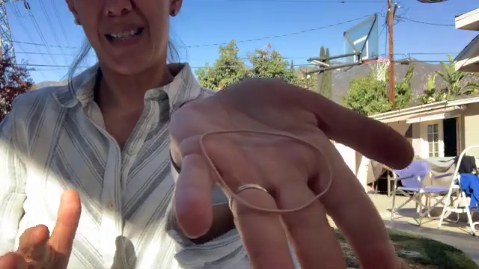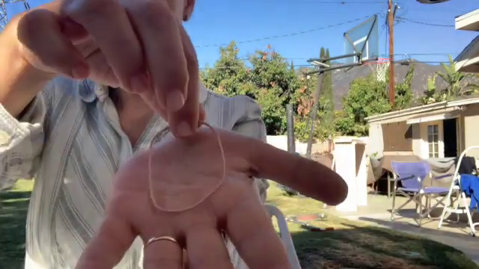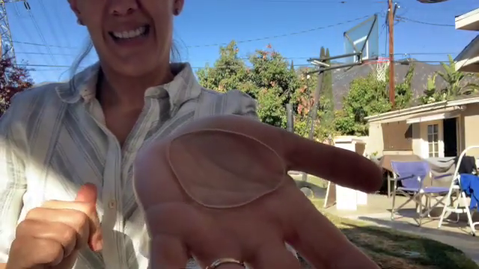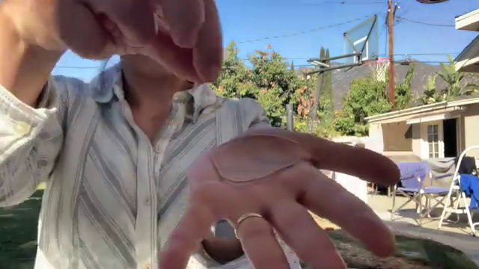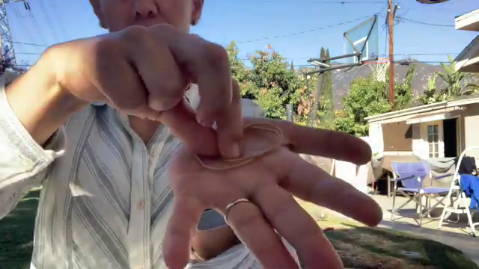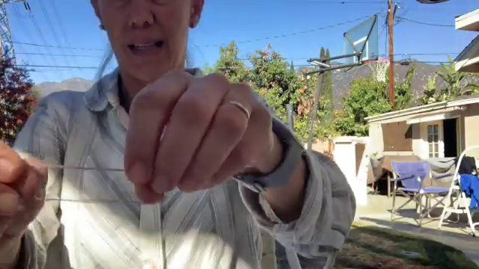Here's the medium size one. Here it is on my hand. Here, I'll put it on my palm. So that one's almost my whole palm. So, and there's the little one to compare. Okay, let's see.